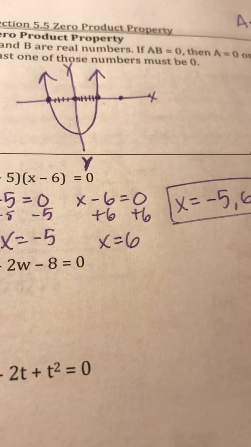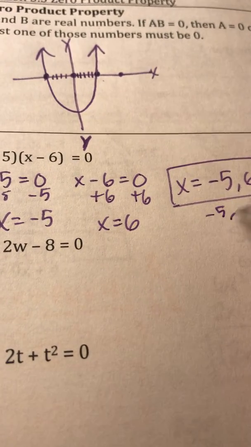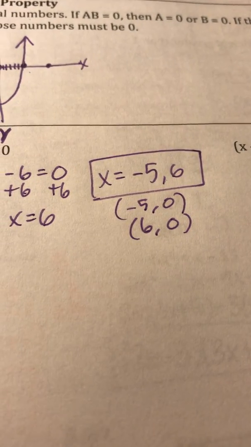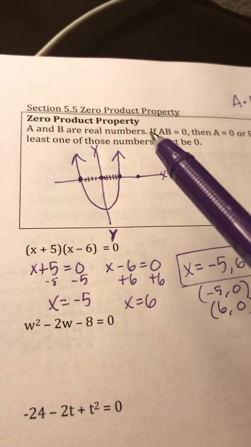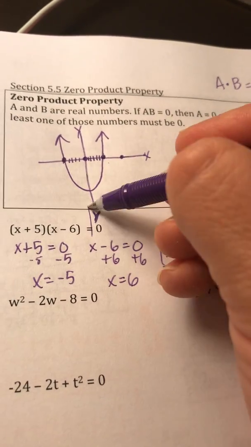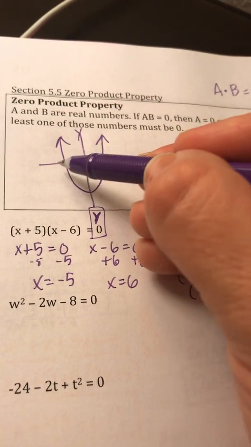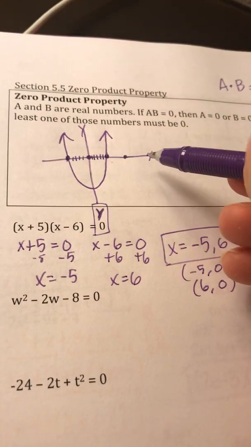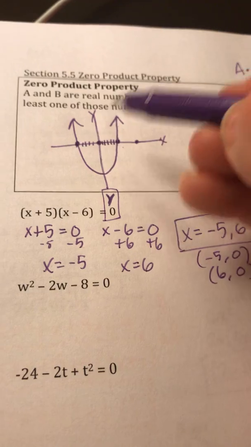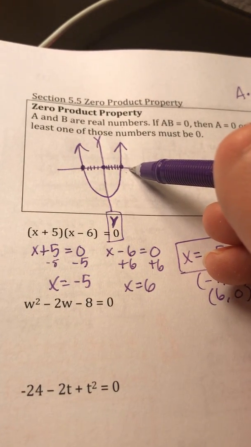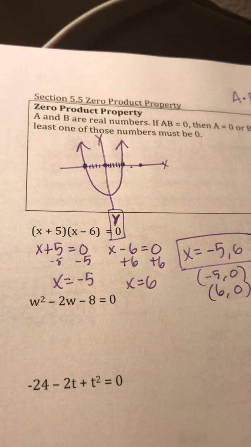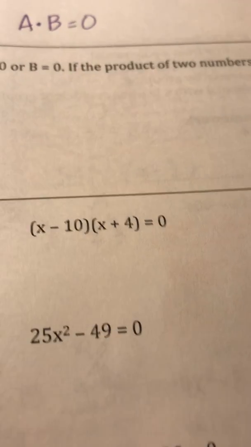If I write these as intercepts, I have my intercepts -5, 0, and 6, 0. So when we're using zero product property, we're saying that this equals 0, and when y is 0, x has a value that is somewhere on the x-axis. So what that means is that when we're factoring, we're finding our intercepts. We're finding the intercepts of the quadratic equation or the polynomial that we're working with. It all starts with factoring.